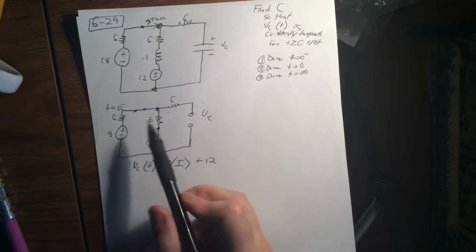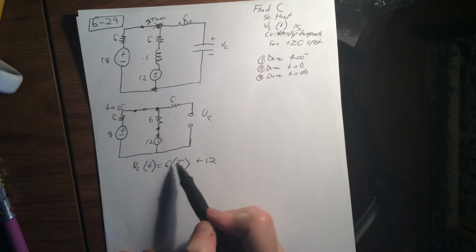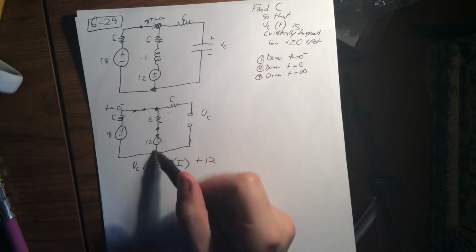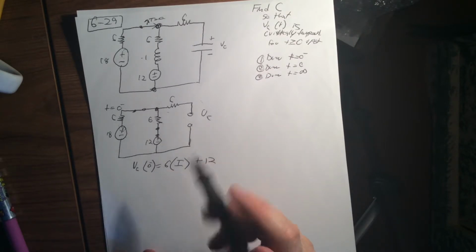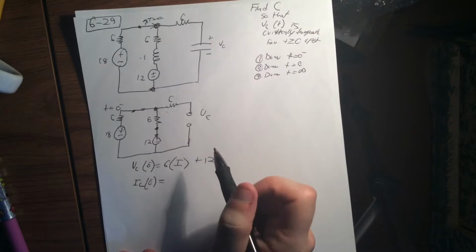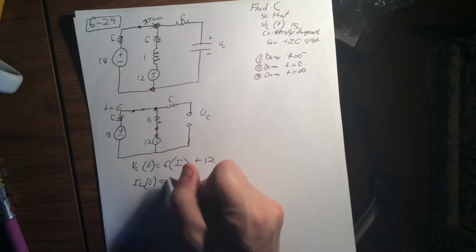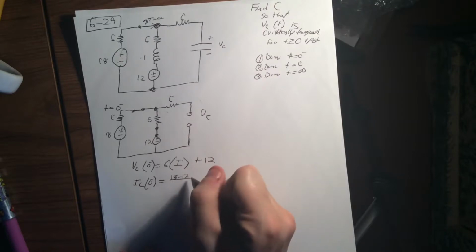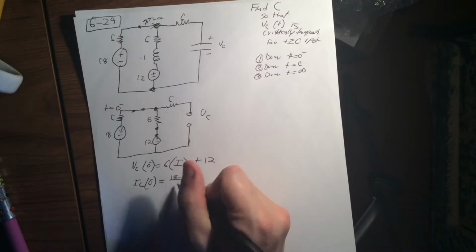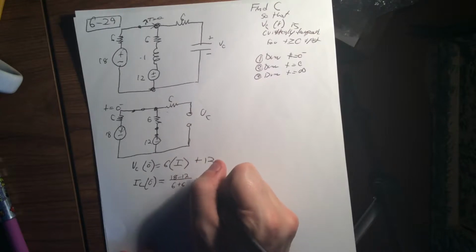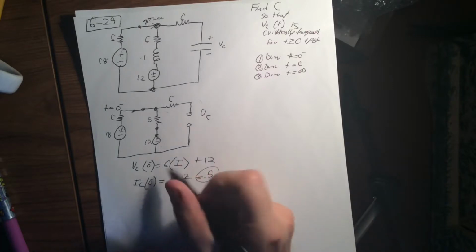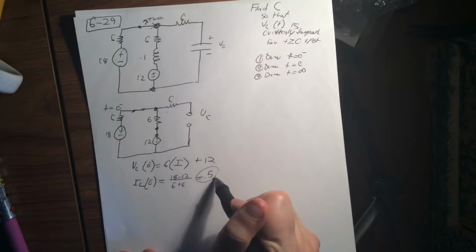So again, I'm going to solve through 6 times I, so whatever our current is coming out here, V equals IR, and then plus 12, because this is just the loop from here to here. And then our IL at 0 minus is going to equal 18 minus 12 for our two power supplies, and then the two resistors in between, V over R, so this is going to be 6 plus 6, and that's going to be equal to 0.5. So that is our current coming out of our inductor.